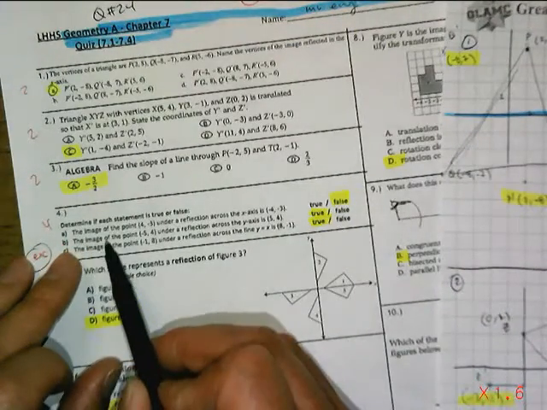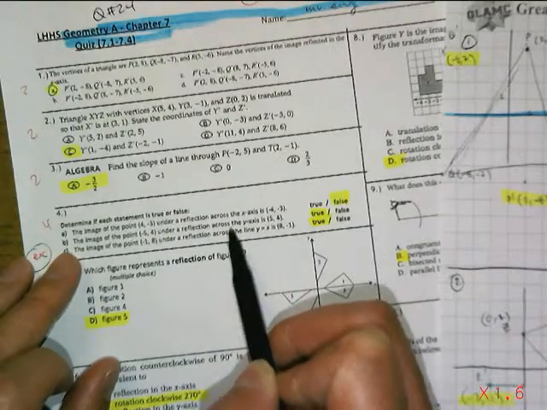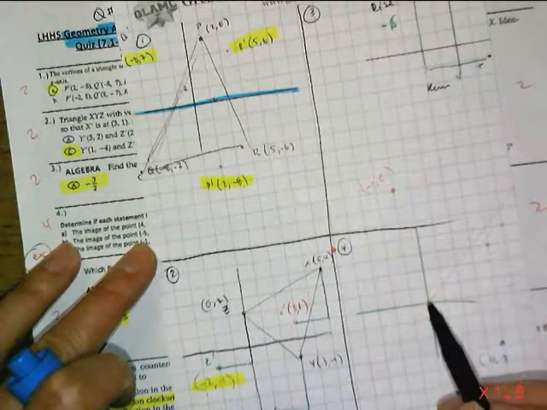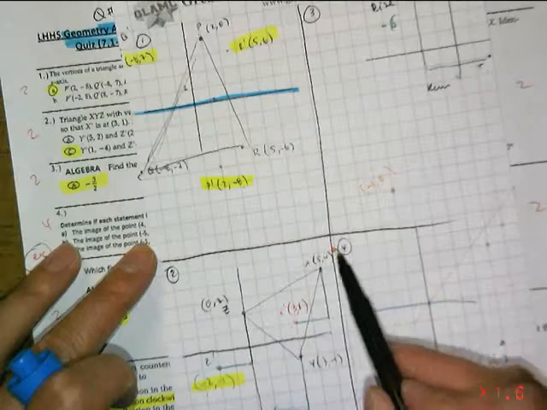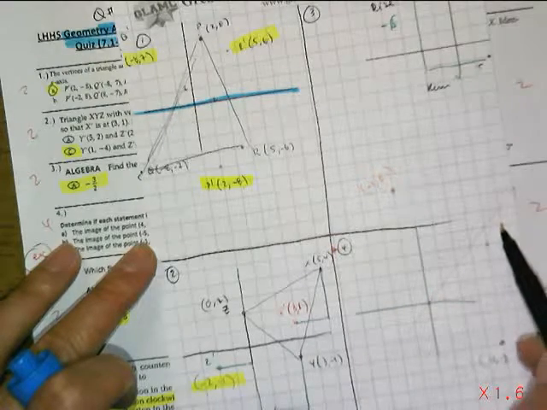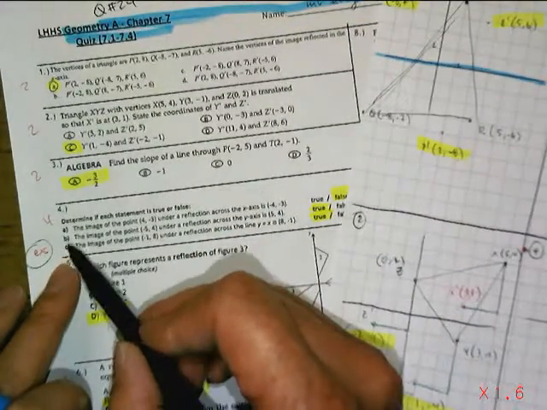B, the image of the point -5, 4 under the reflection across the y-axis is 5, 4. So -5, 4, it's up here in red. And if you reflect it over the y-axis, that should give you over here, which is a +5, 4. That is true.